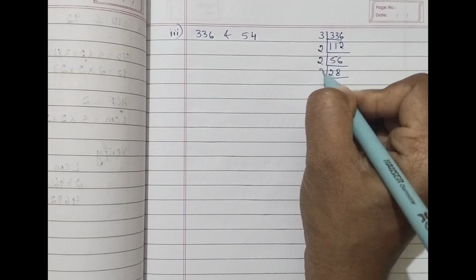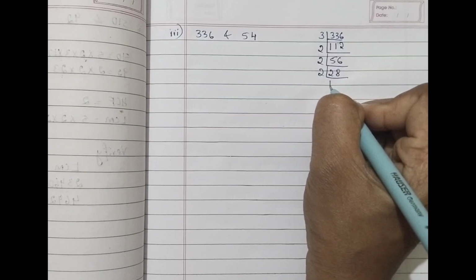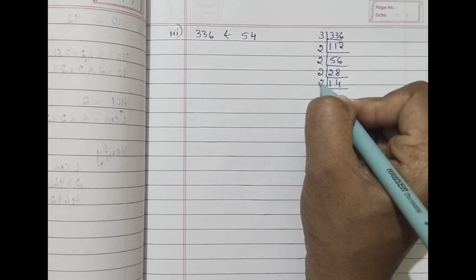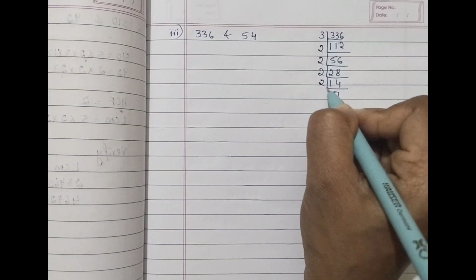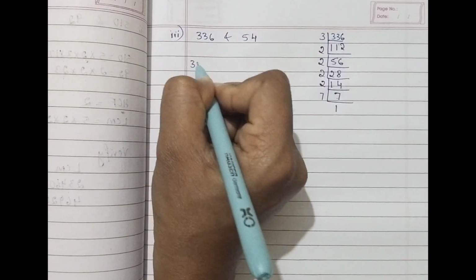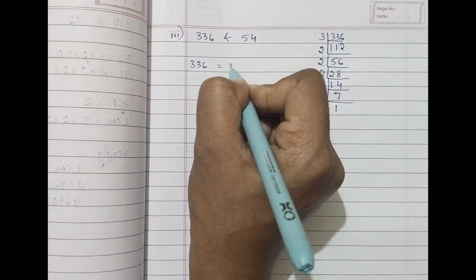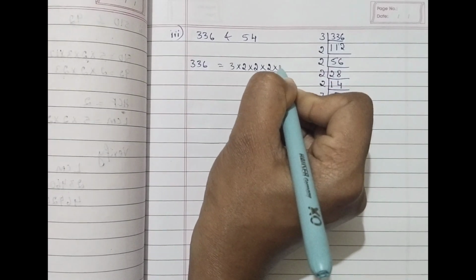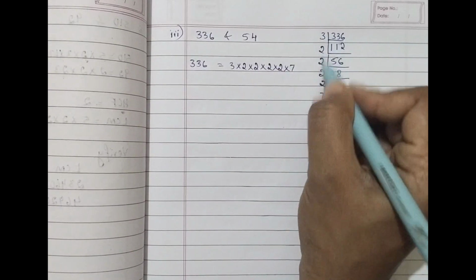Again by 2. 2 ones are and 2 fours are. Then again 2. 2 sevens are 14. 7 is a prime number, so 7 ones are 7. So factors of 336 are 2 into 3 into 2 into 2 into 2 into 2 into 7.